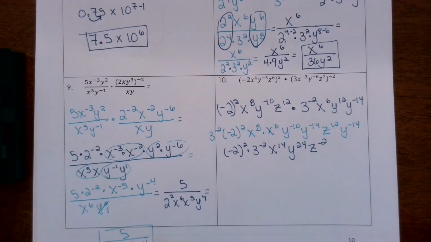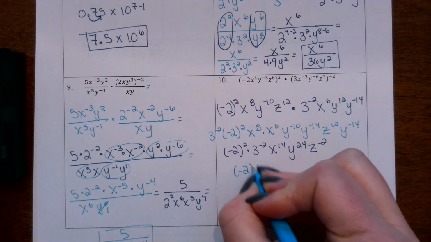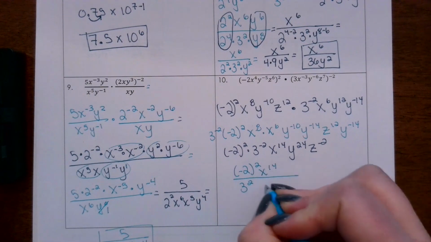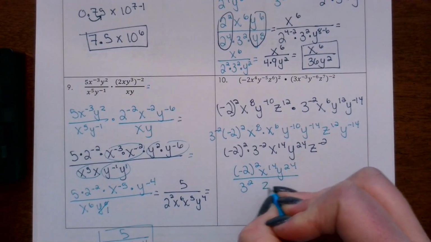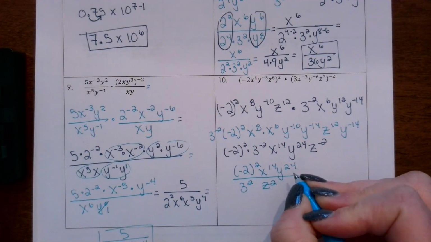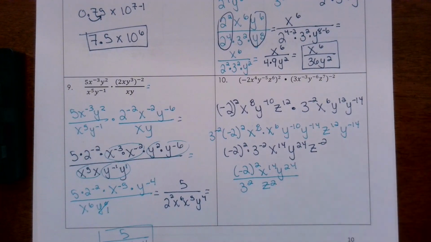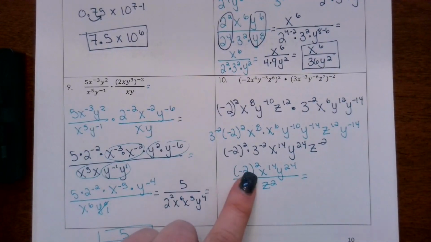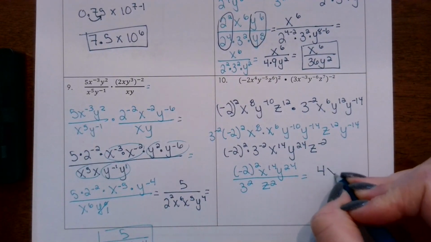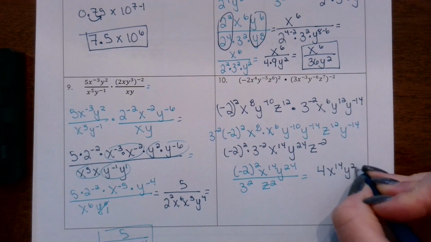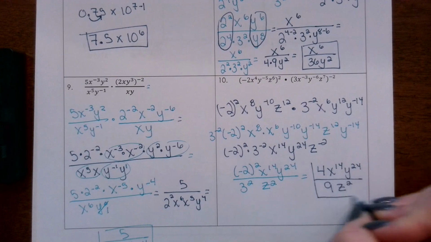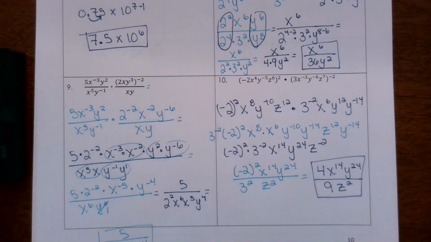Alrighty, let's move my negative exponents. I have negative 2 squared over 3 squared, x to the 14th, y to the 24th, z squared. Okay, let's evaluate. Negative 2 squared is 4, x to the 14th, y to the 24th, 3 squared is 9, z squared. And so this expression evaluates to that. That's it for this video. Thank you.